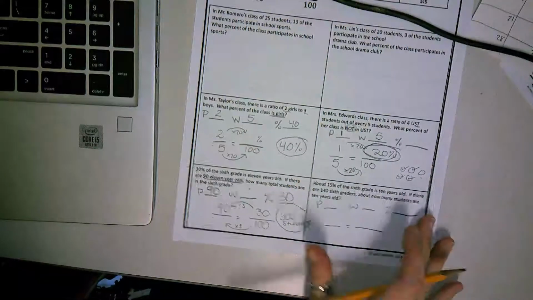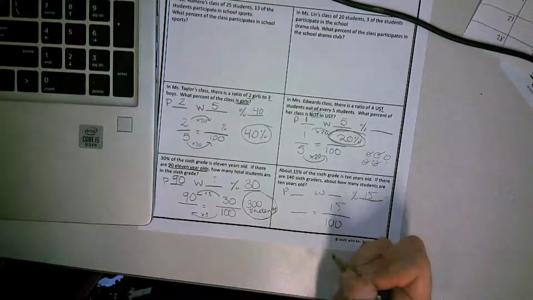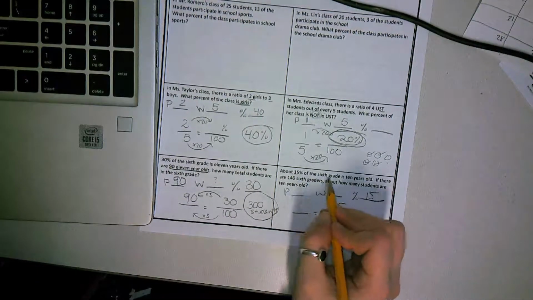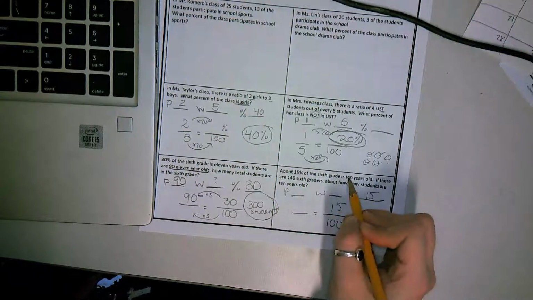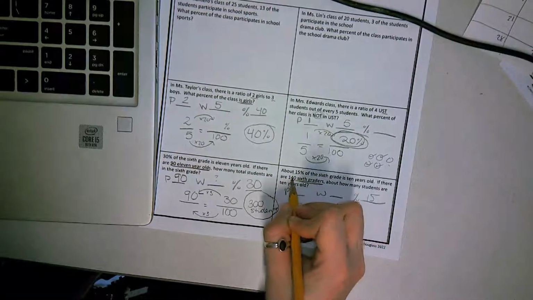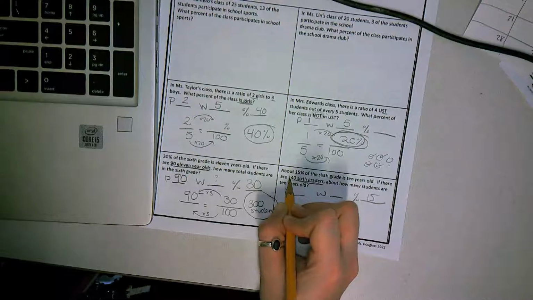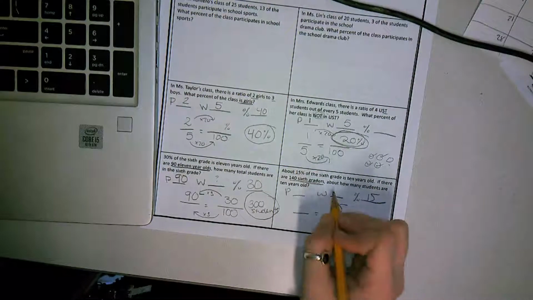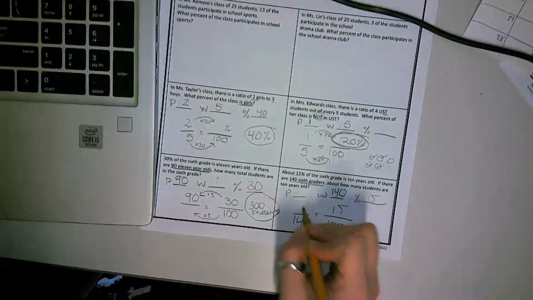Last one. About 15%, there's my percent. Percents are out of 100. About 15% of the 6th grade is 10 years old. That seems a little strange. I don't think most of you are 10. If there are 140 6th graders, that does not say 140 people who are 10. So that is everybody. That's my whole. We want to know how many of them are 10. So there's the whole. We don't know the part.